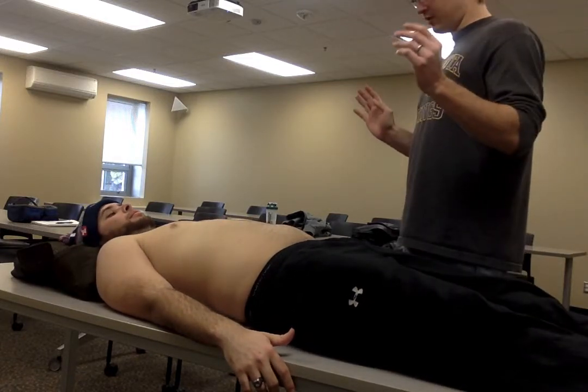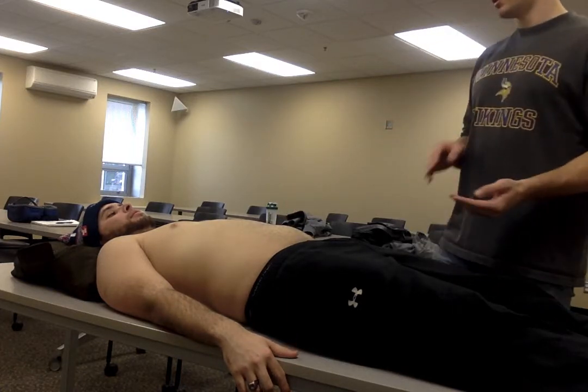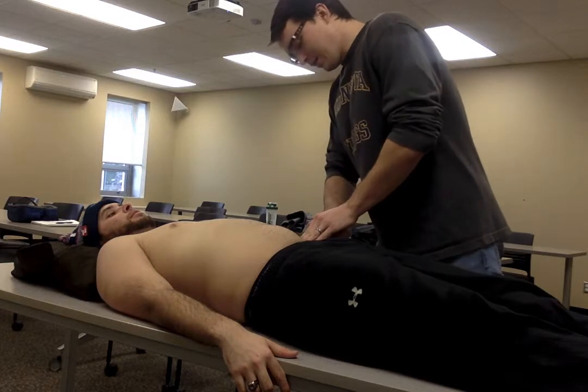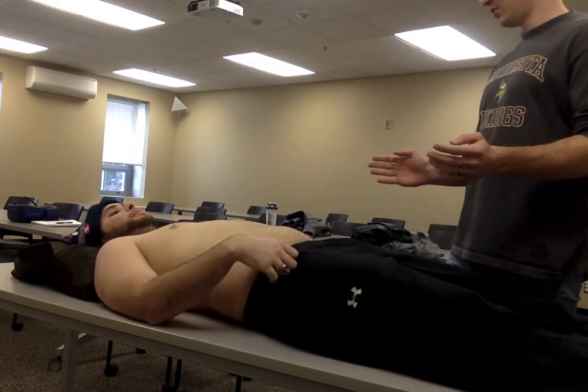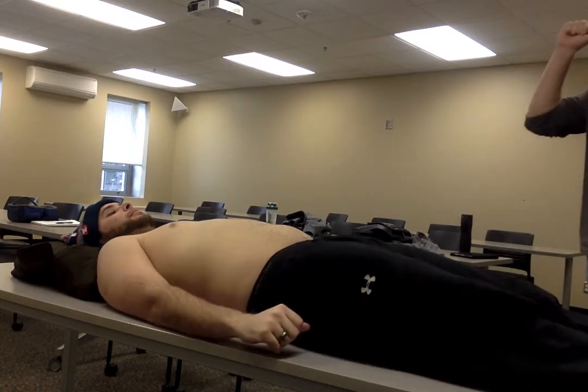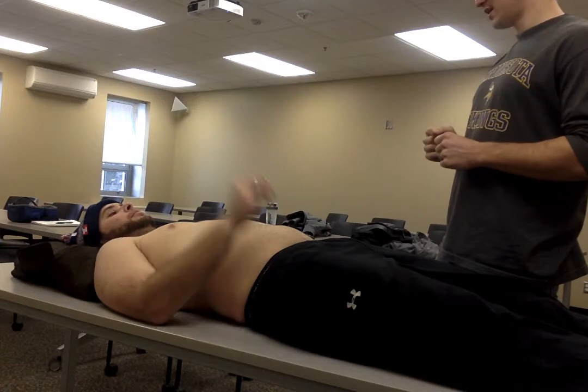All right, the next thing I'm going to do is push in the left lower quadrant, and I'm going to let go. And if he feels pain in the right lower quadrant, that is the rebound test with positive Rovsing sign. So I'm pushing here, letting go. Do you have any pain? No. No pain. Okay.